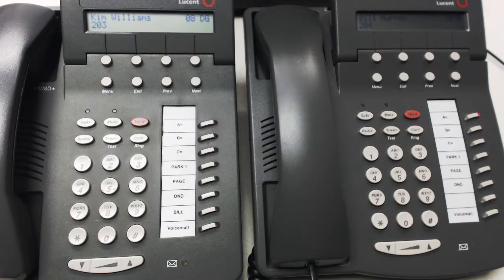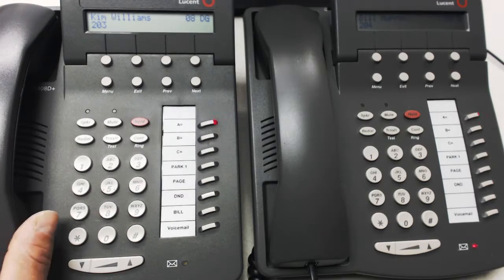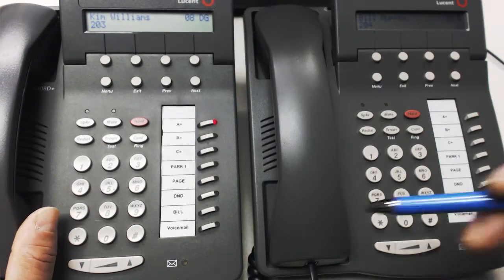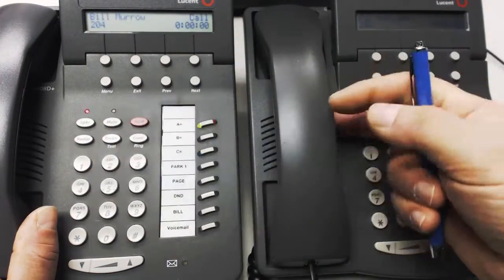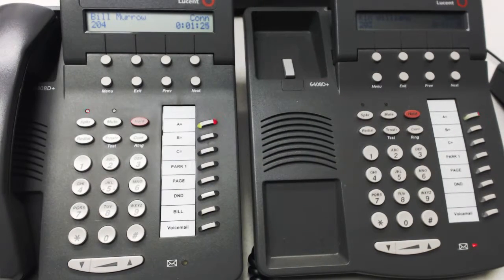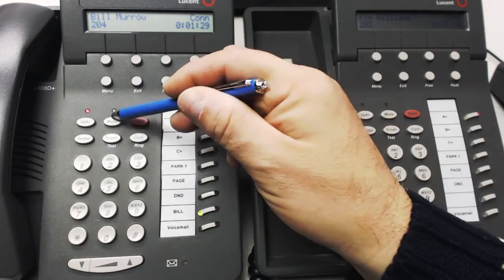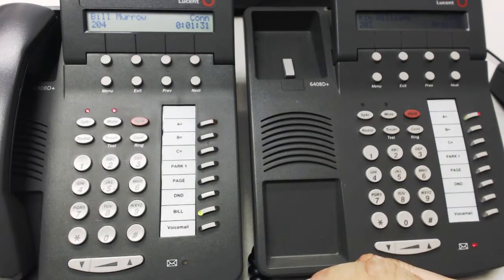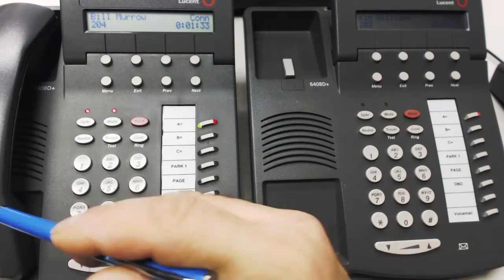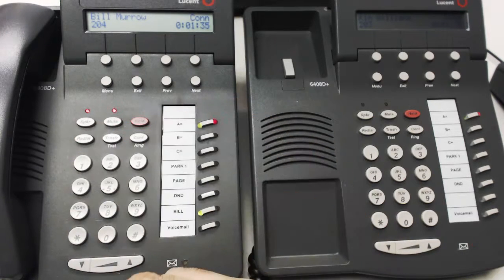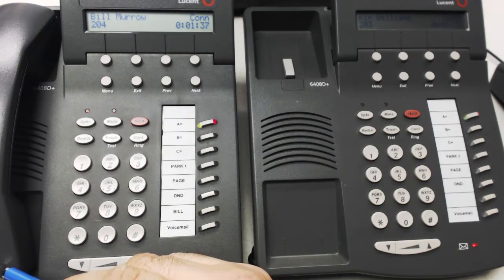Privacy features. Let's say you were on a conference call and you did not want other people to hear what you were saying. So we'll simulate just a regular call for now. We'll call 204. 204 picks up. If you did not want Bill to hear what you were talking about, press the mute key. Now your microphone is muted, he cannot hear you, or if you had been on your headset, pressing the mute key would silence the microphone on the handset.